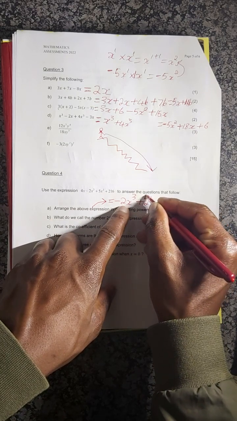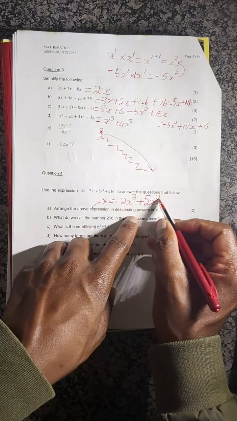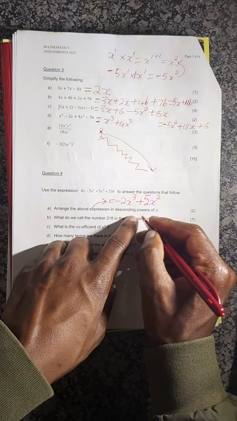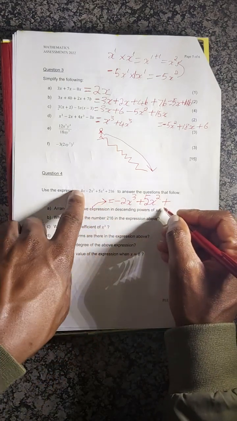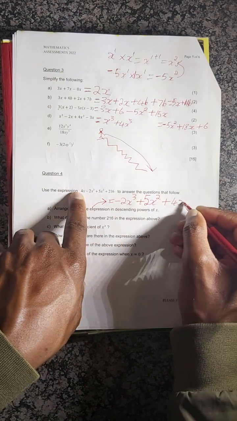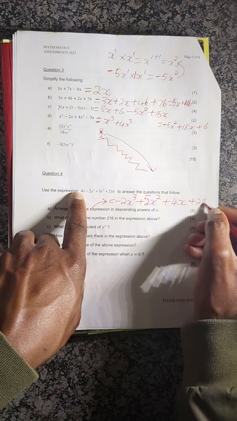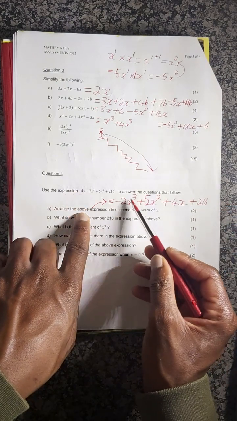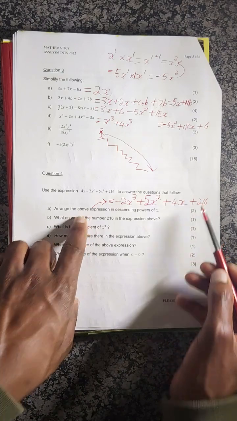Oh, my bad, it's supposed to be 5x squared. Yeah, this 2, and then we have positive x. If there's no sign here, it means it is actually a positive x, and then plus 216. You see 3, 2, 1, 0, or constant.